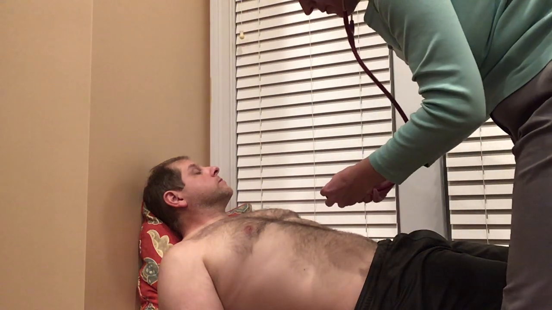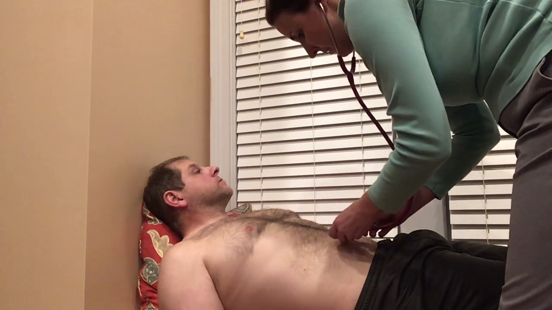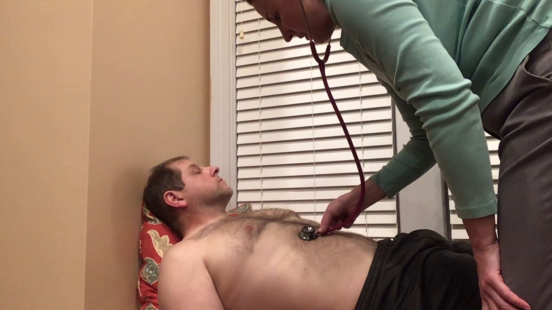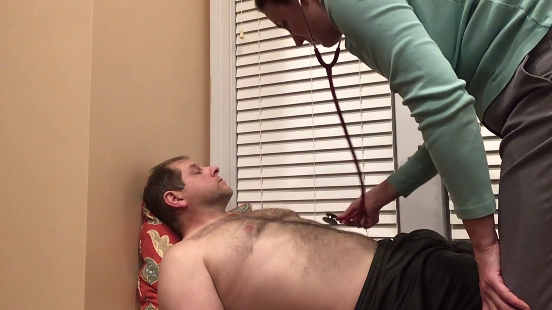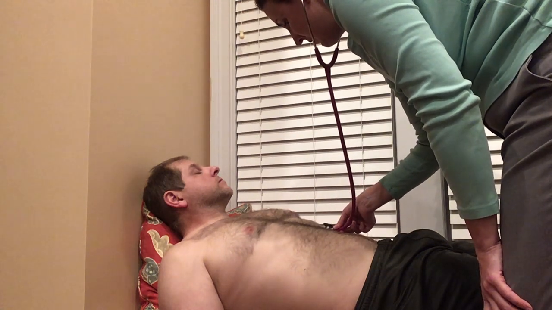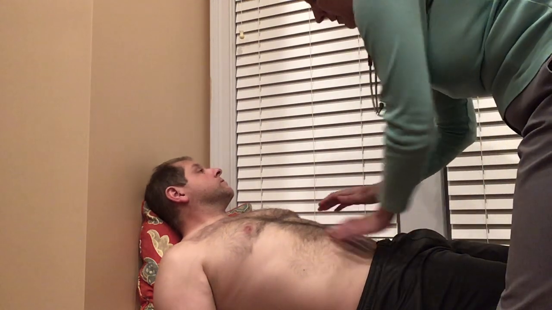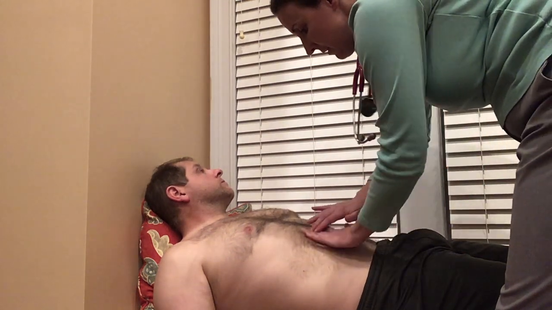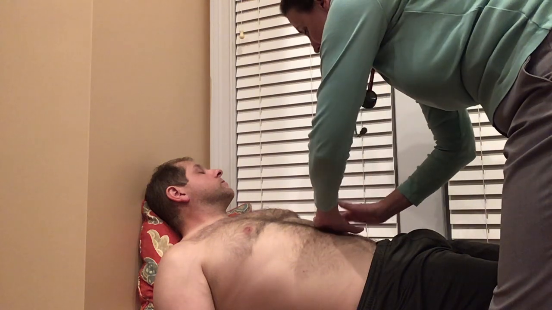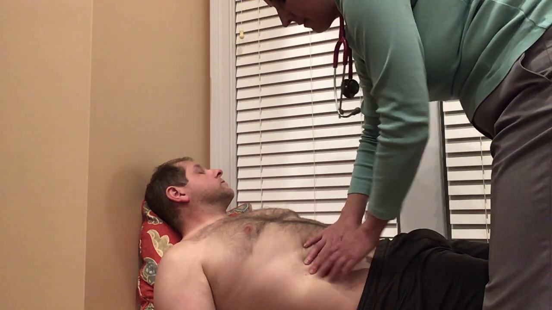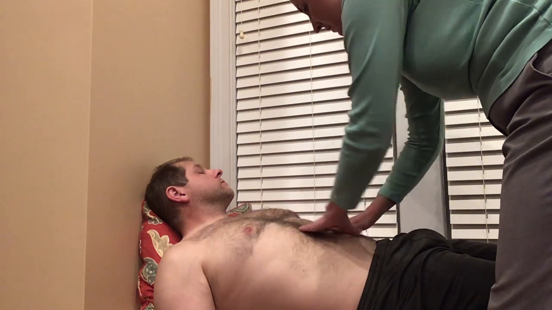We'll auscultate 4 quadrants of the abdomen for bowel sounds. Right lower quadrant, right upper quadrant, left upper quadrant, left lower quadrant. I'm assessing Mark's abdomen for contour and symmetry. I will percuss the quadrants. Apply light palpation, assessing for any masses or tenderness.